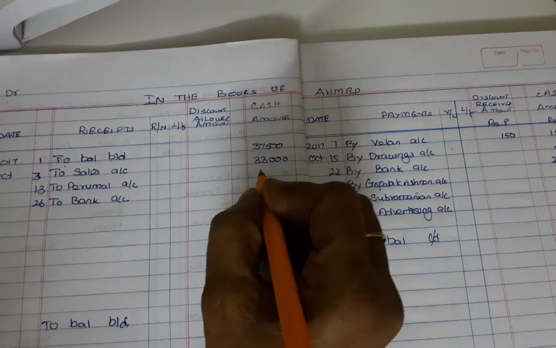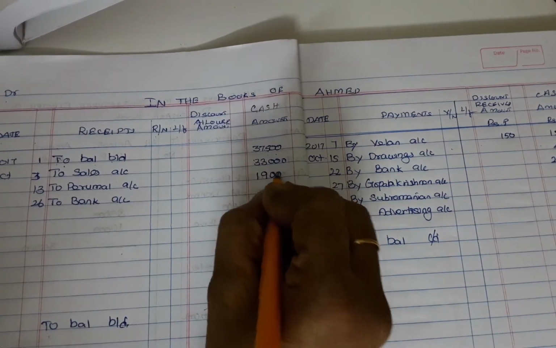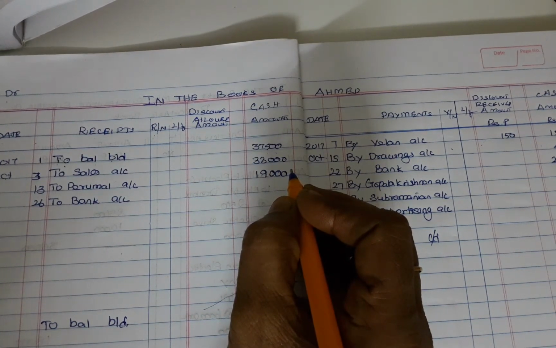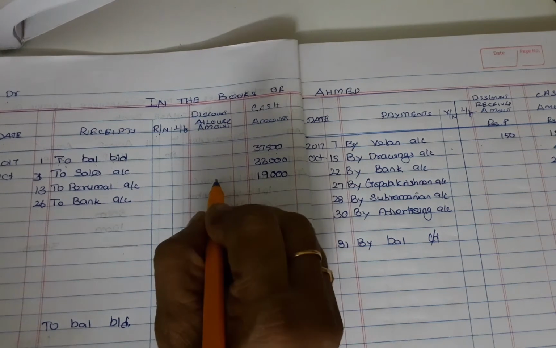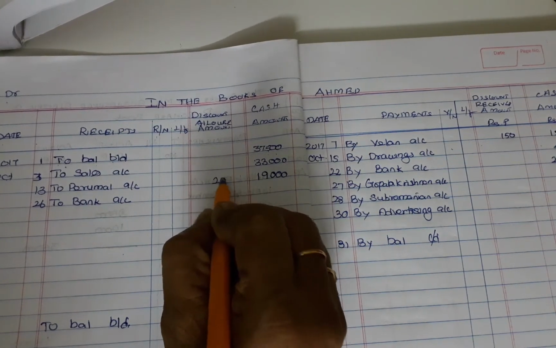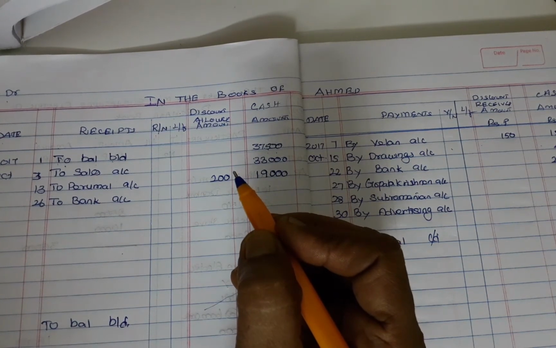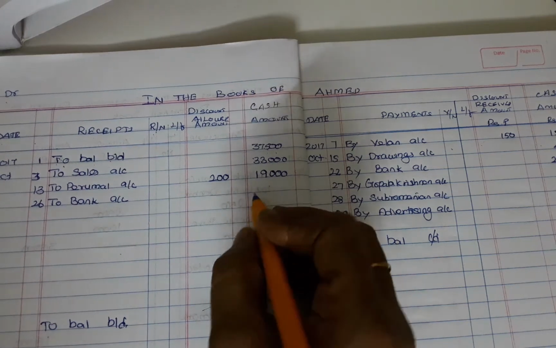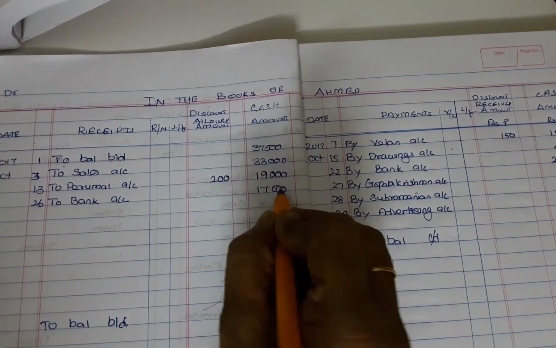Then cash received from Perumal in full settlement. Cash received from Perumal is given as rupees 19,000. But you can see that earlier we sold goods to Perumal for 19,200, but we received a payment of only 19,000. The difference of 200 is treated as discount. Then draw a check for office use: you draw an amount from the bank, rupees 17,500, so the cash comes into the business, 17,500.